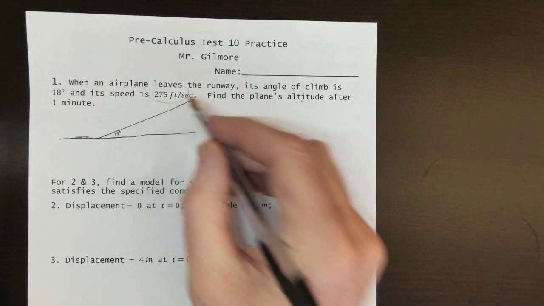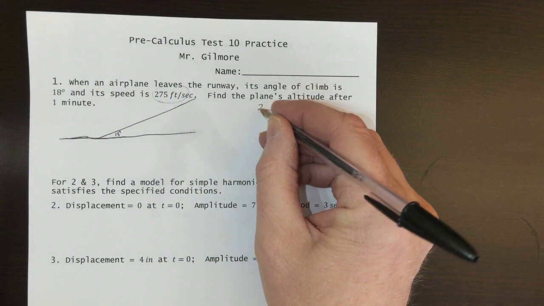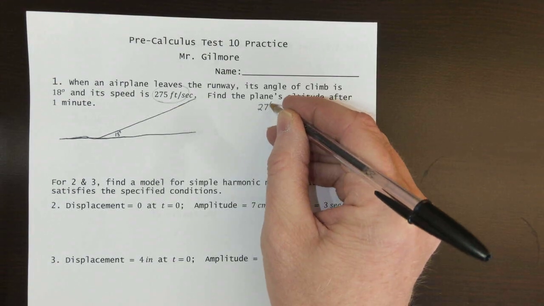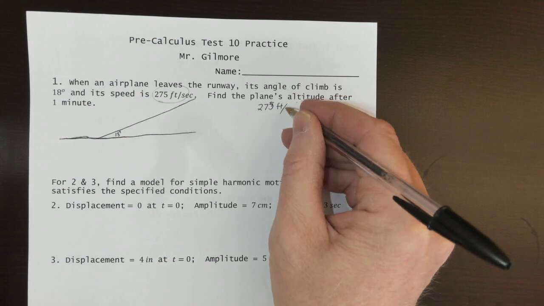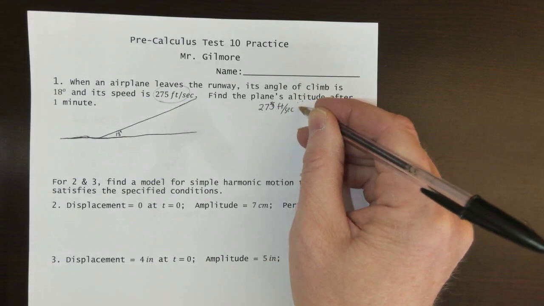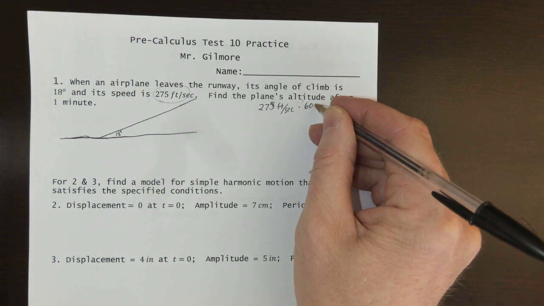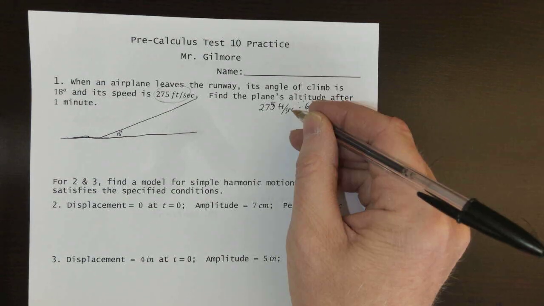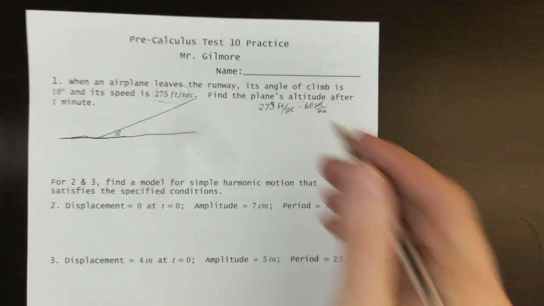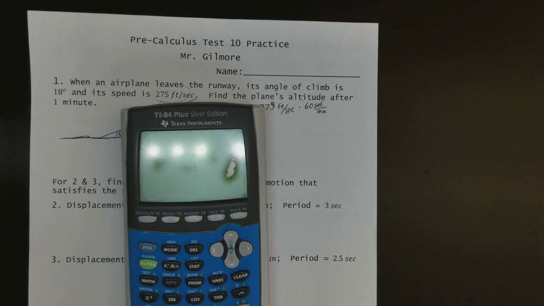It's going 275 feet per second. And if I multiply that by 60 seconds per minute, I will find out how far it travels in a minute.